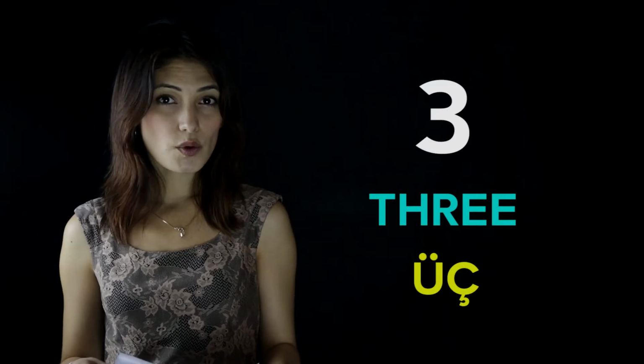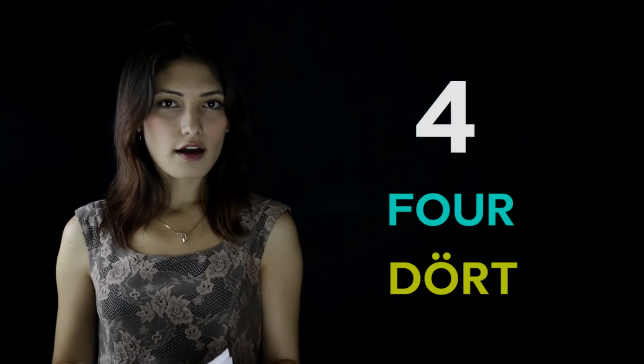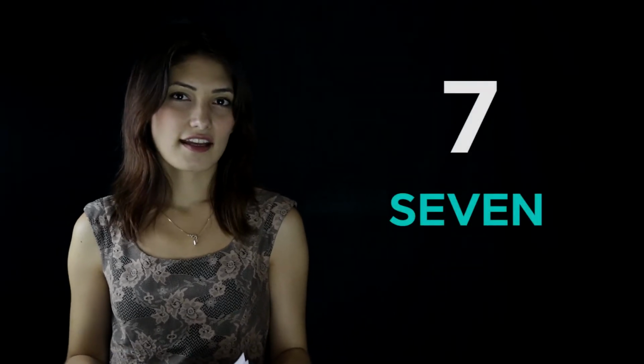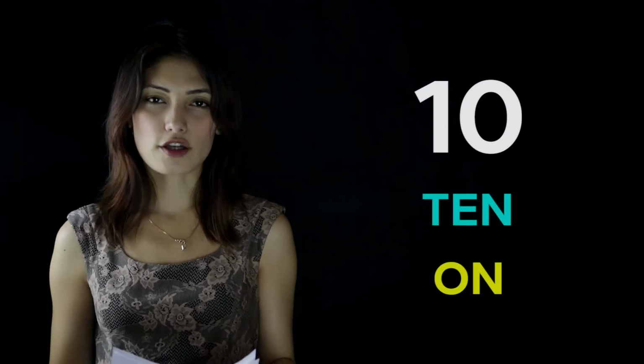In Turkmen, when you say one, we say bar, and two, iki, three, üç, four, dört, five, beş, six, altı, seven, yedi, eight, sekiz, nine, dokuz, ten, on.